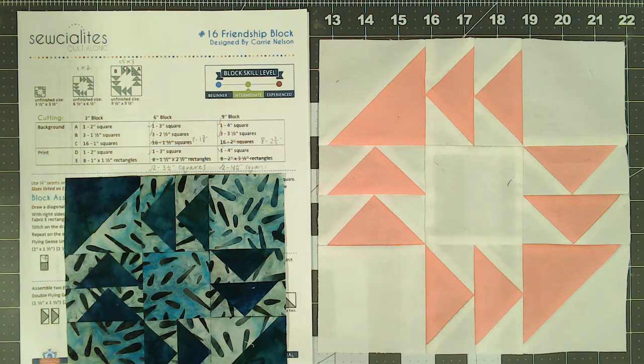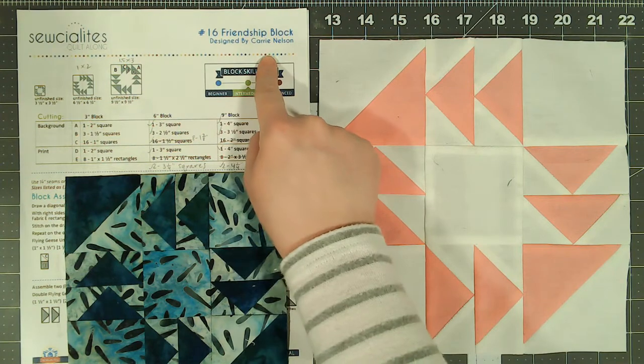This is from the Socialites Quilt Along by Fat Quarter Shop, where they release one free block pattern on their website every Friday for 36 weeks. You may have seen a bunch of these blocks completed on my design wall before. Here's a couple that I made recently. This is the Friendship block, which was number 16, designed by Carrie Nelson.